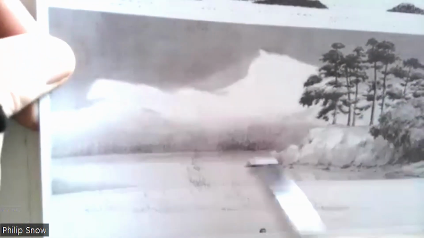Okay. Now this is roughly, we're going to do this horizon line here. Put the horizon line in first. So that will be just, it is about halfway.